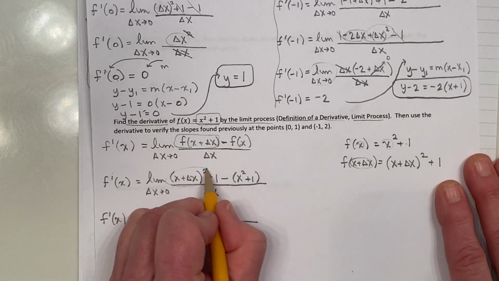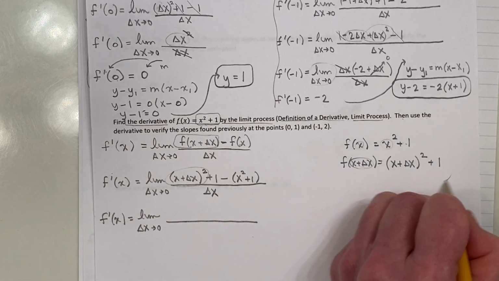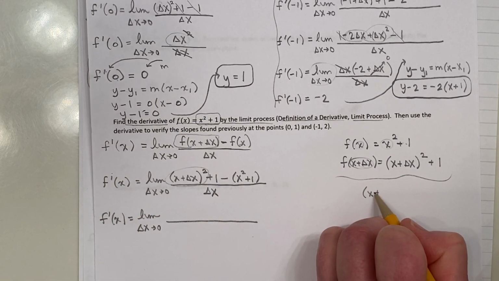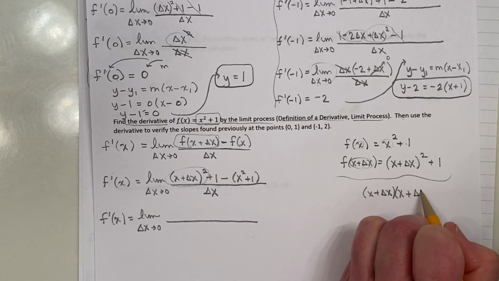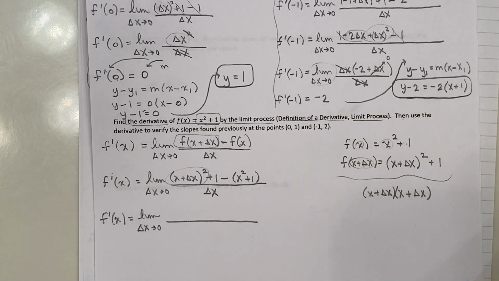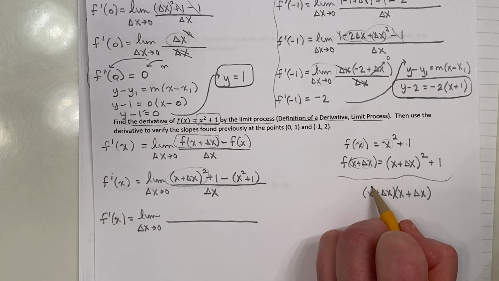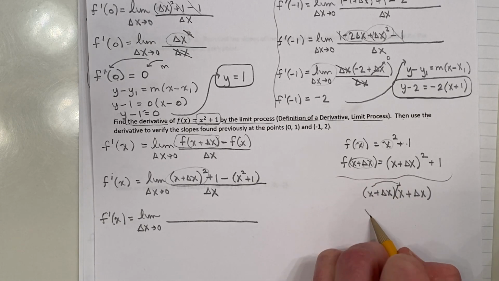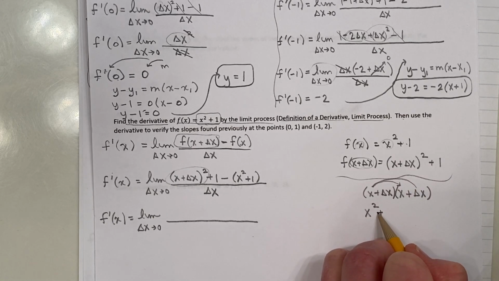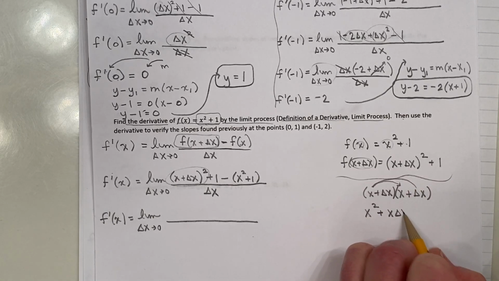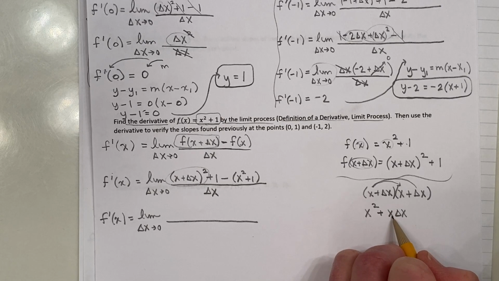Okay, we need to go off to the side, and we need to multiply x plus delta x. So using our distribution skills, FOIL, boxing, whatever method we learned, x times x is x squared. X times delta x is 1 x delta x. A lot of students make mistakes right here, so watch out for that.